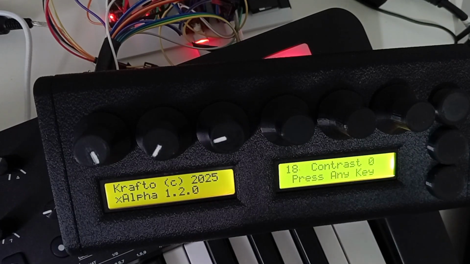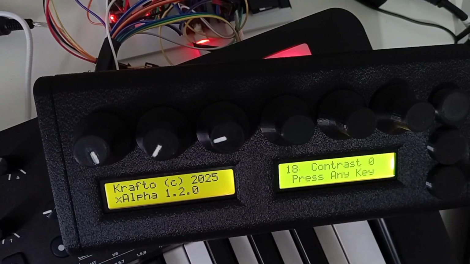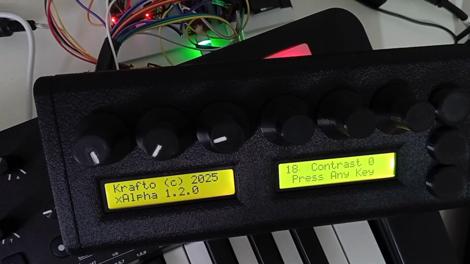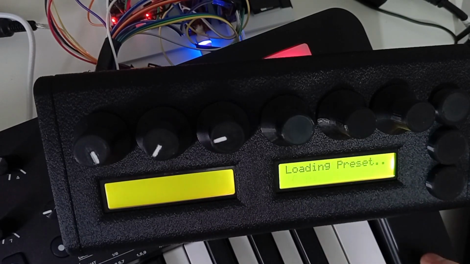Hello, this is xAlpha and this is version 1.2.0, and this is a big update. I have added a lot of new stuff to it. So I'm going to show you a list of everything that's changed and I'm going to explain each change. So let me start the unit.